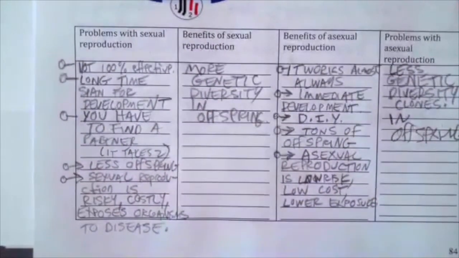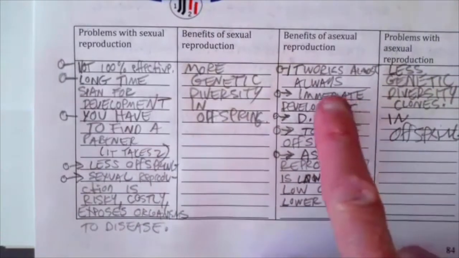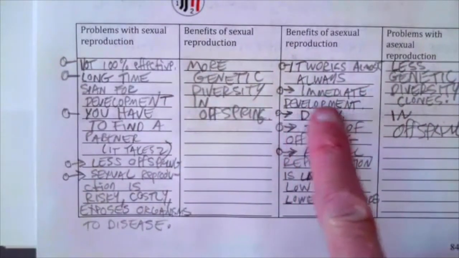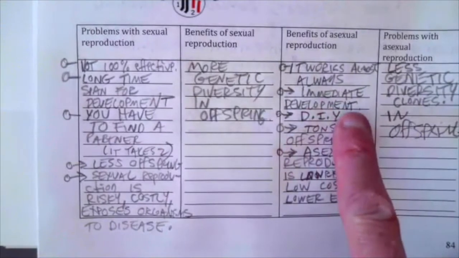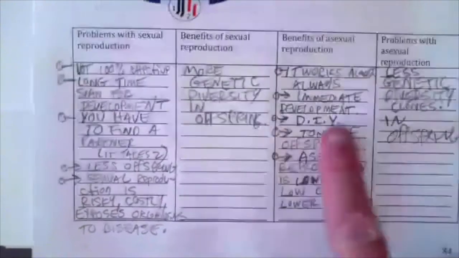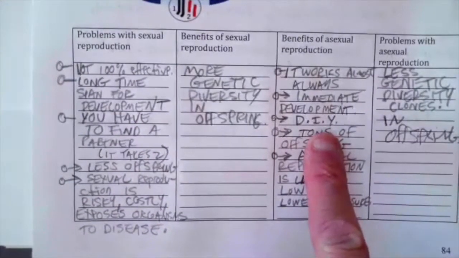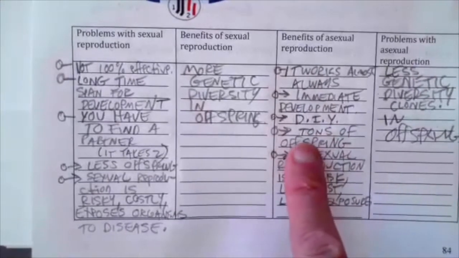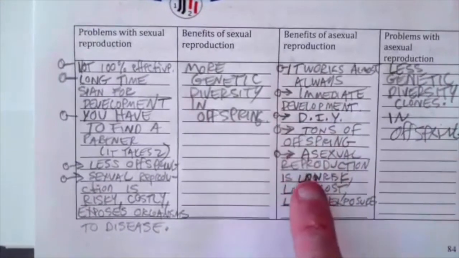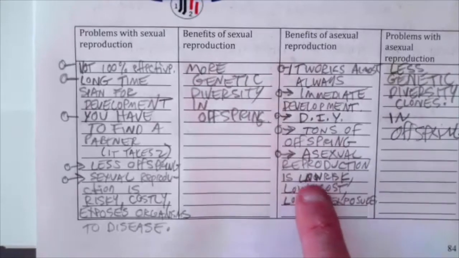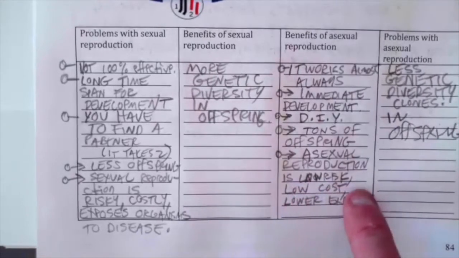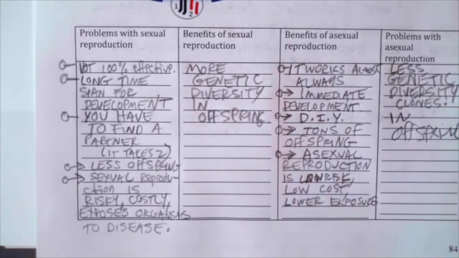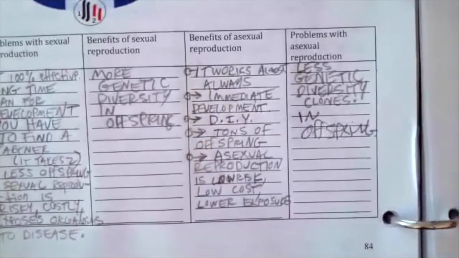The benefits of asexual reproduction are it almost always works. Development's basically immediate. Adults form as soon as it's over. It's do it yourself. You get tons of offspring in small amounts of time. Asexual reproduction is low risk, low cost, low exposure to predation. The problem? There's less genetic diversity. The offspring are clones.